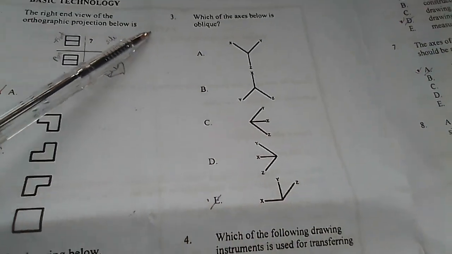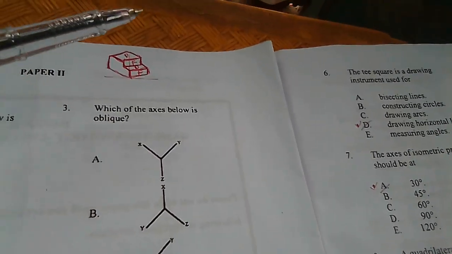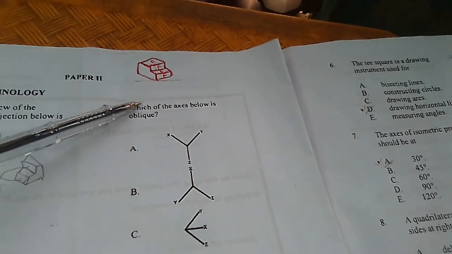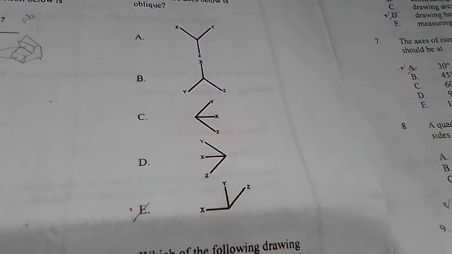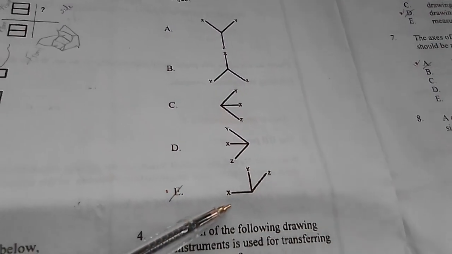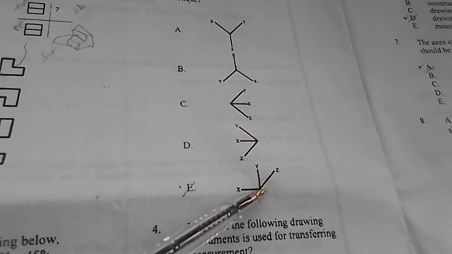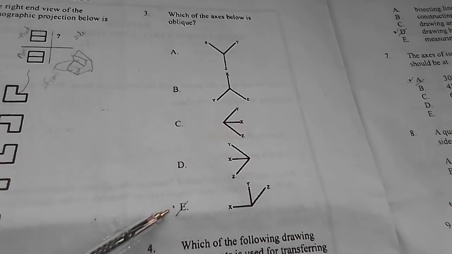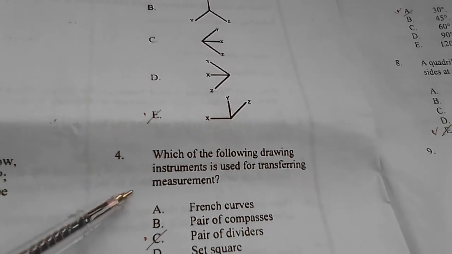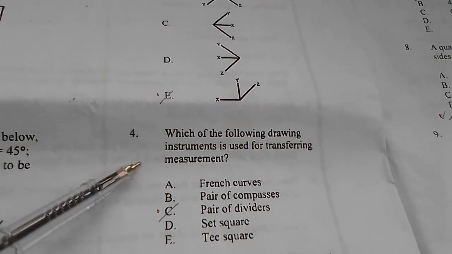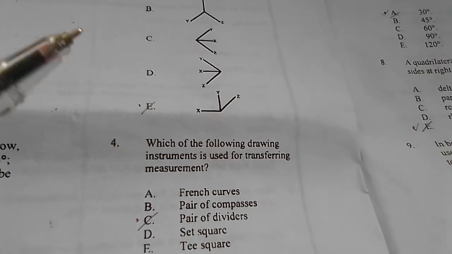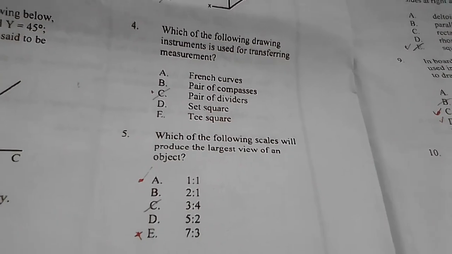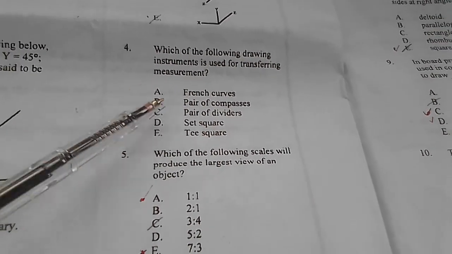So let's move to question 3. Which of the axes below is oblique? An oblique axis has one line parallel to the horizontal line, and 45 degrees to the other at the inclined line. So our answer to question 3 is E. Question 4. Which of the following drawing instruments is used for transferring measurement? We are using a pair of dividers to transfer measurement. Our option is option C.